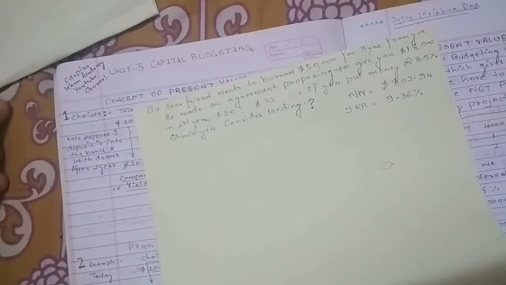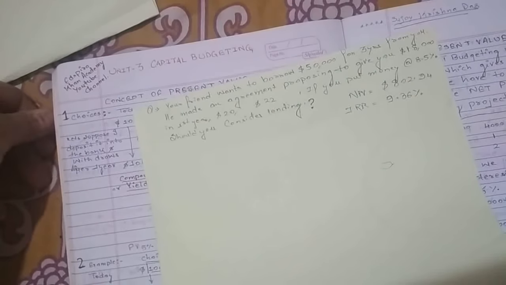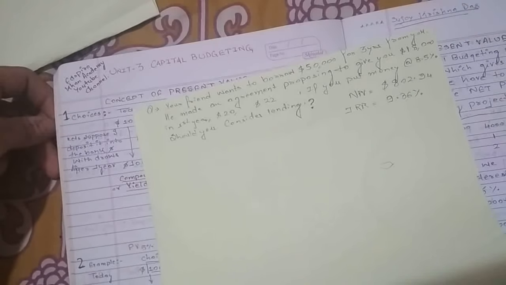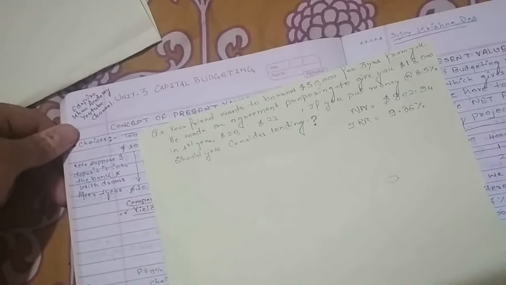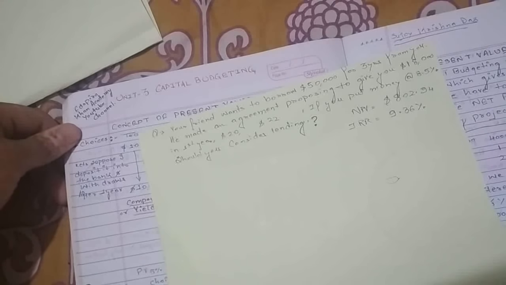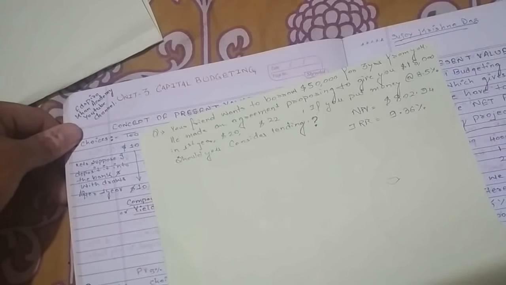Question: your friend wants to borrow rupees 50,000 for 3 years from you. He made an arrangement proposing to give you 18,000 in the first year, 20,000 in the second year, 22,000 in the third year. If you put money at the rate of 8.5%, should you consider lending?